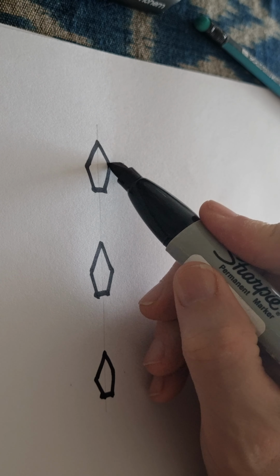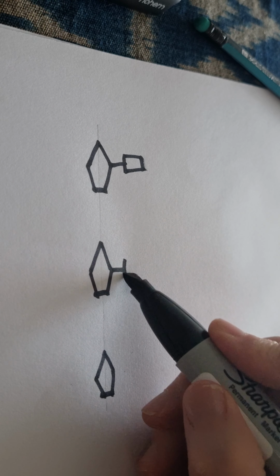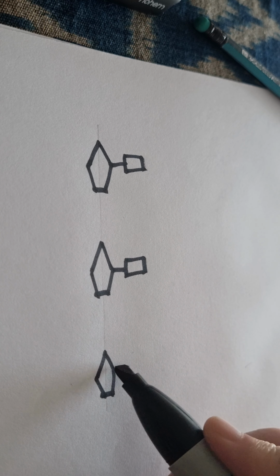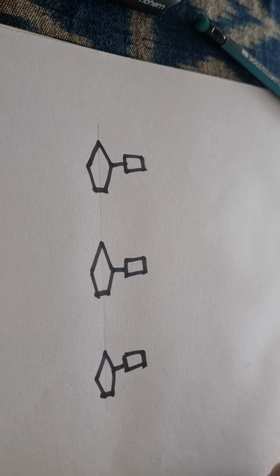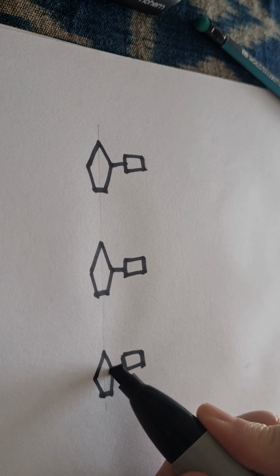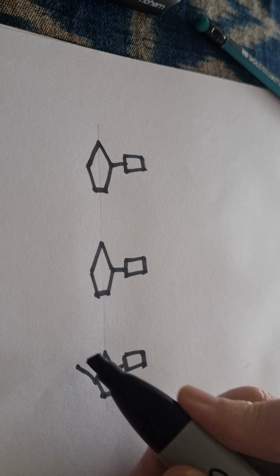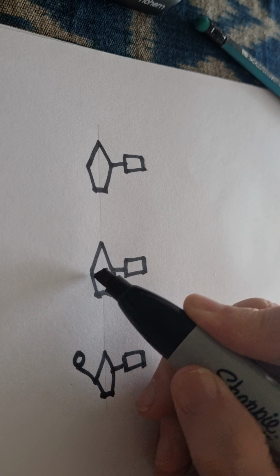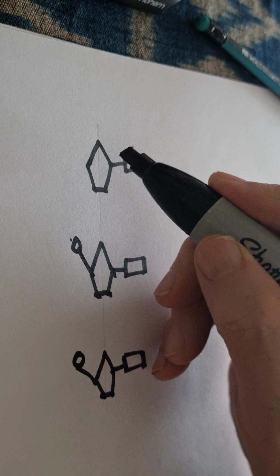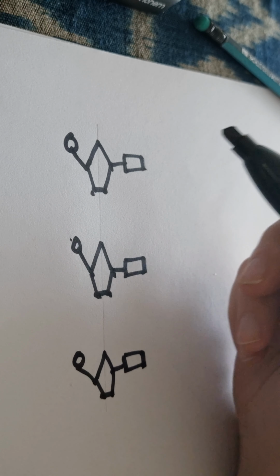Then extend this to form the base. These boxes need to be large enough either to have a letter to indicate what the base is or to write the name of it inside directly. Then we come around from carbon 1, carbon 2, 3, round to 4' and extend to 5' with a phosphate. Carbon 1, 2, 3, 4, 5' with a phosphate, and again for the third.